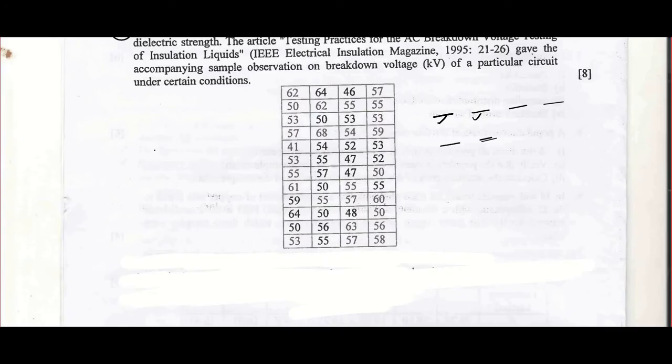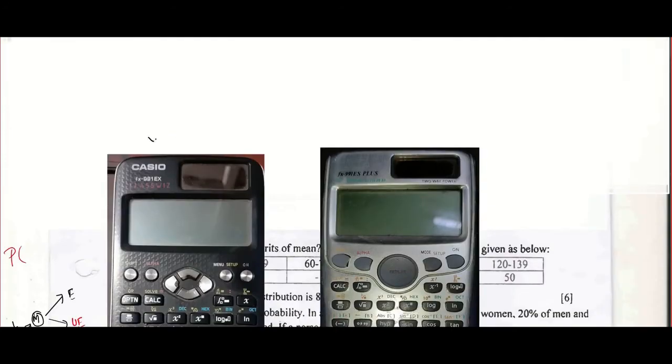Put your calculator into stat mode. Take a calculator, and I think most of you are using this model right now. So take your calculator, put it into stat mode like I explained in the previous video. So turn on and then press menu, and you will be able to see the stat symbol, that's a bar diagram symbol, and then enter all the data so that the data will be stored in the memory.